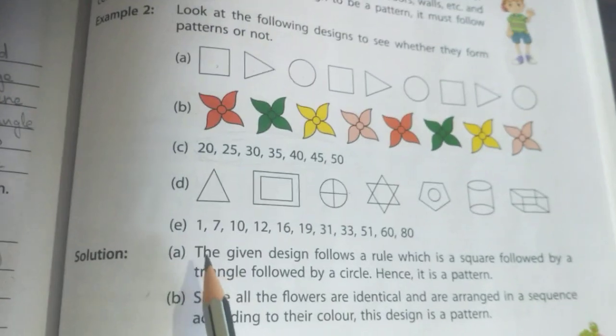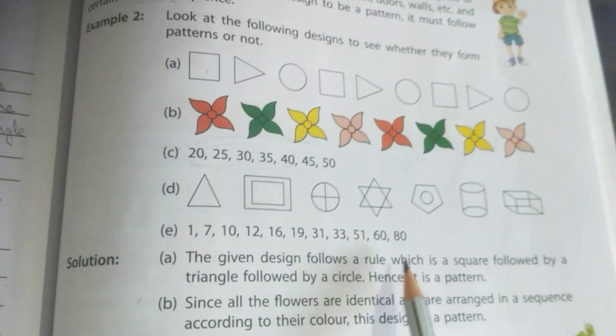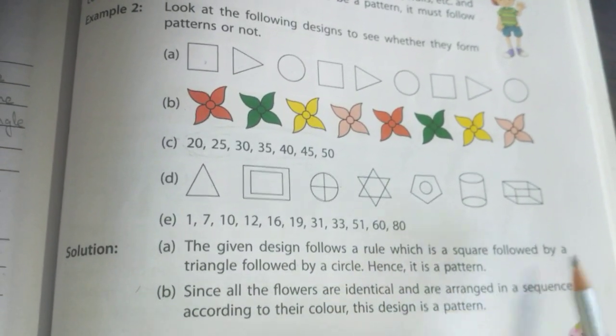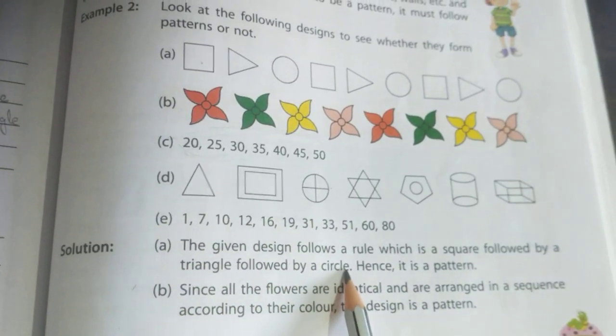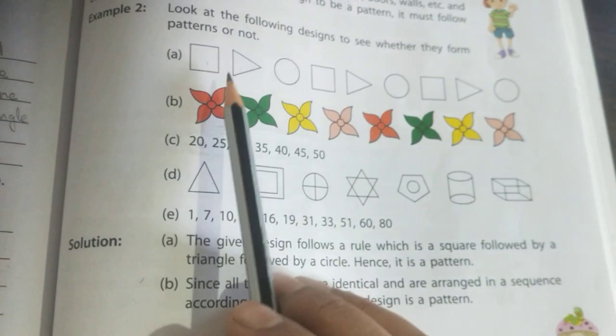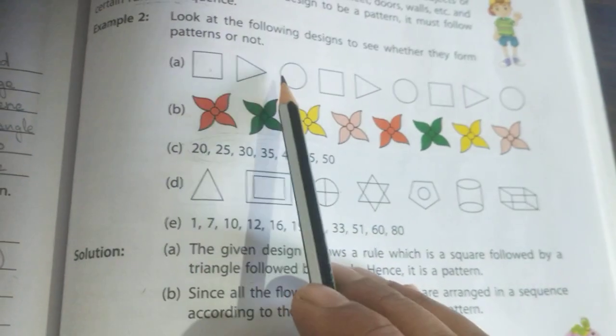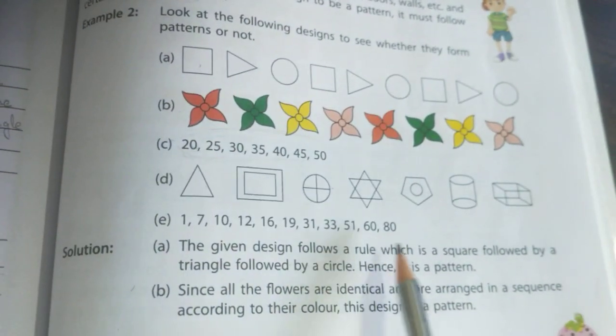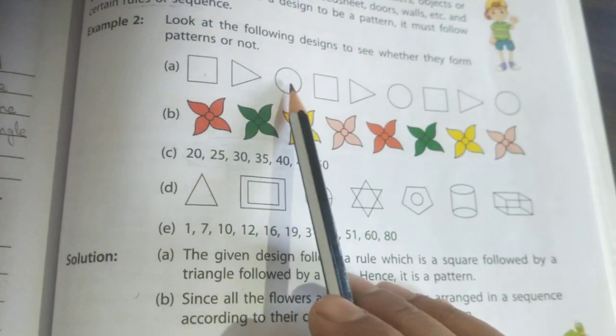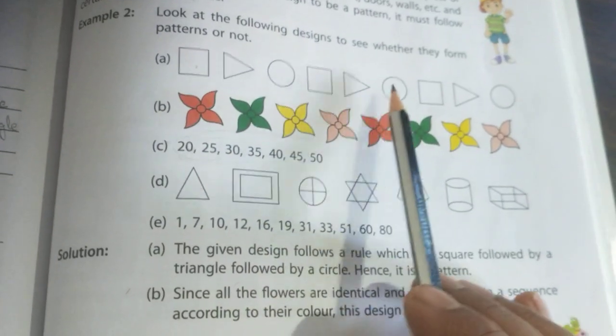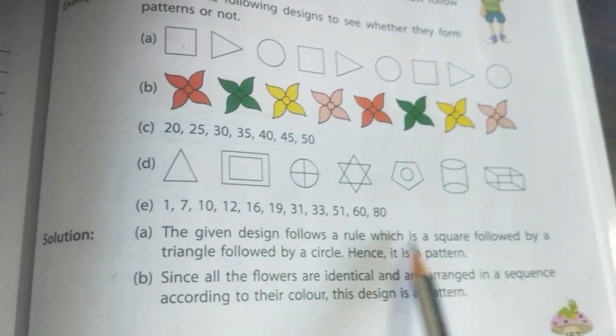In A, the given design follows a rule which is a square followed by a triangle followed by a circle, hence it is a pattern. As I had said, the given figure follows a rule which is a square followed by a triangle, again by a circle, square, triangle, circle, so hence it is a pattern.